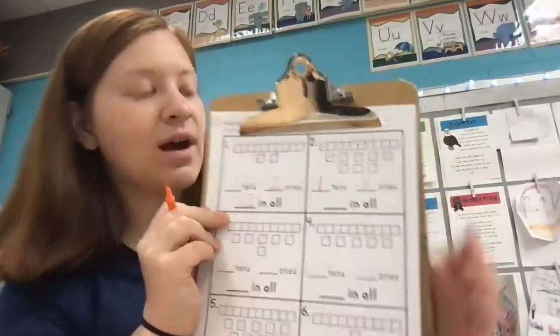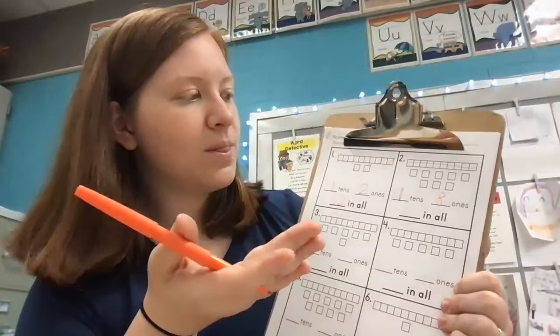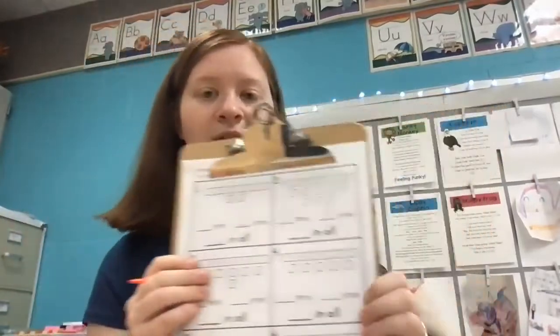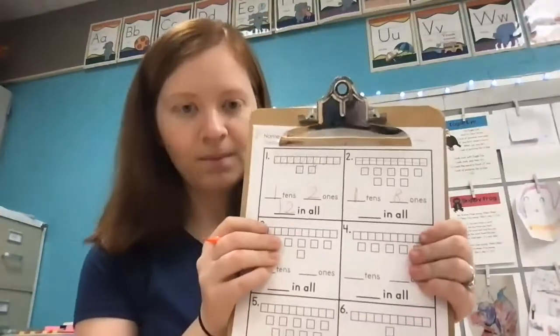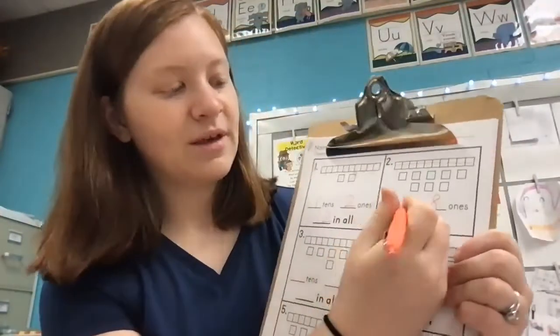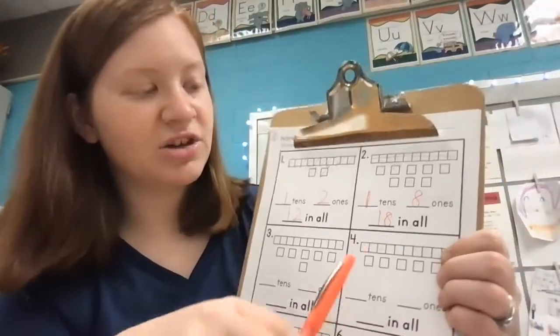And if we have one group of 10 and 8 ones, what would be the number of blocks we have in all? If you know it, say it. That's right. If you said 18, you are correct. We have 18 blocks in total.